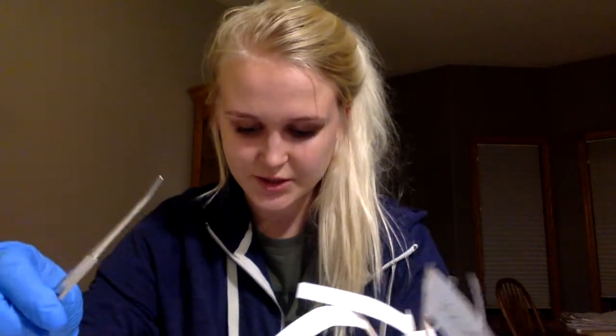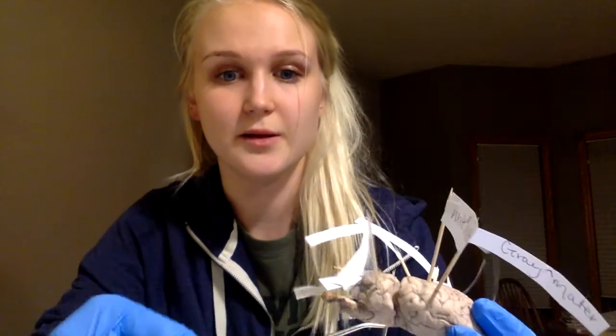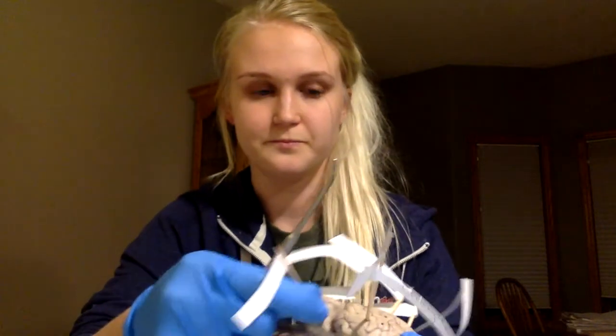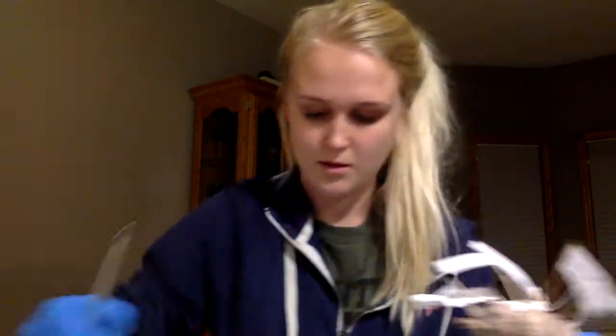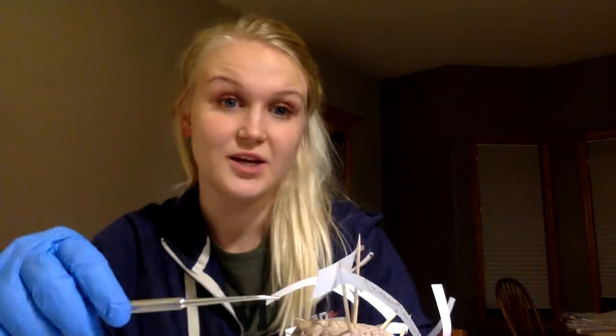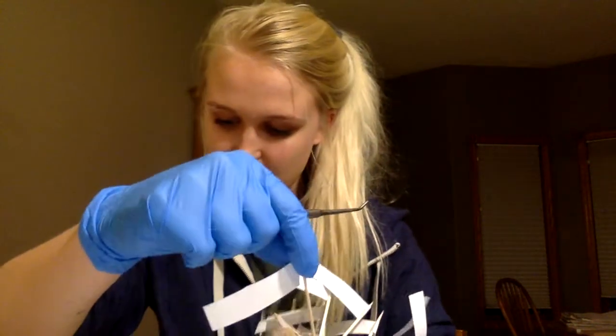Located inferior to the cerebrum is the cerebellum, which is also known as the little brain. This is the part of the brain that controls muscle coordination and balance. Also on the outside of the brain, you're able to identify white and gray matter. White matter is pretty easy to identify, obviously. White matter is bundles of myelinated axons within the brain and spinal cord. And gray matter contains cell bodies, dendrites, and unmyelinated axons.